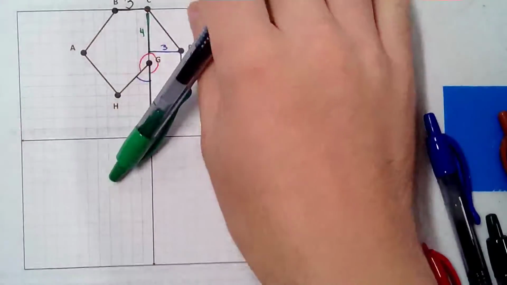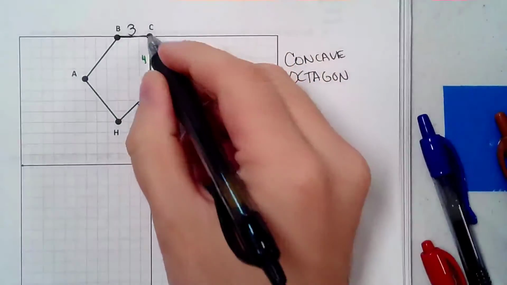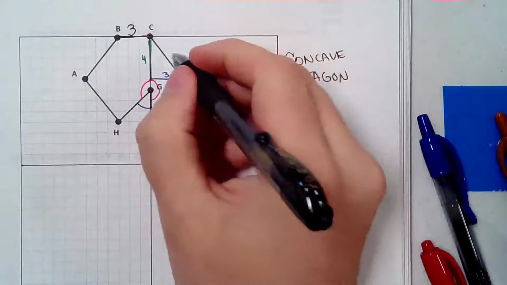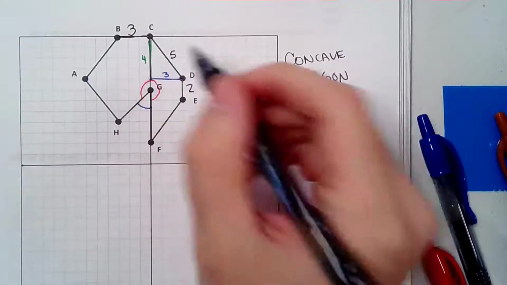Let me do a zoom. 3, 4, right? So that means CD must be what? 5. That's our 3, 4, 5 right triangle. Again, 9 plus 16, rooted, is 5.